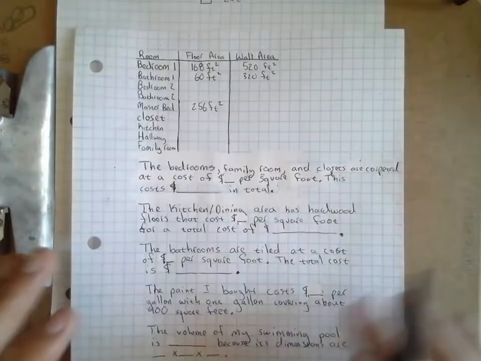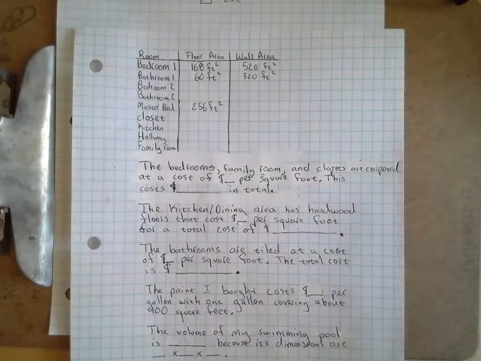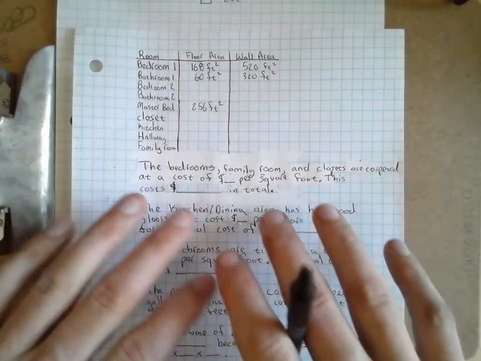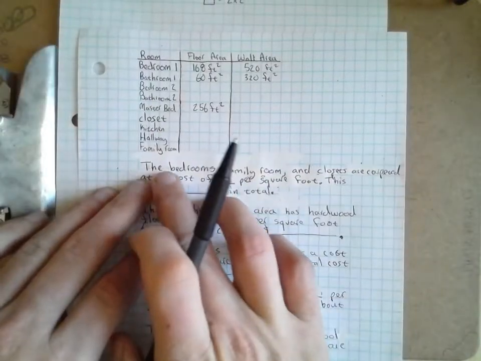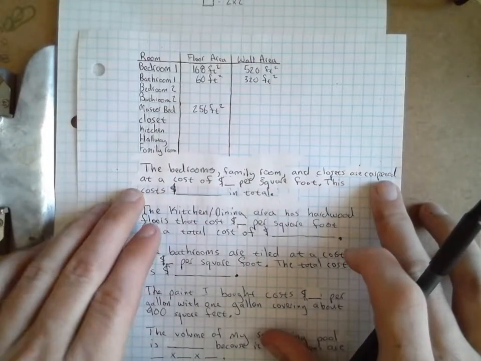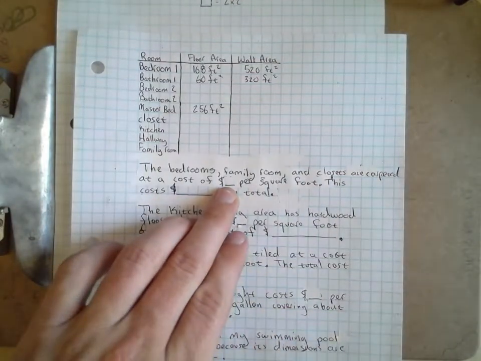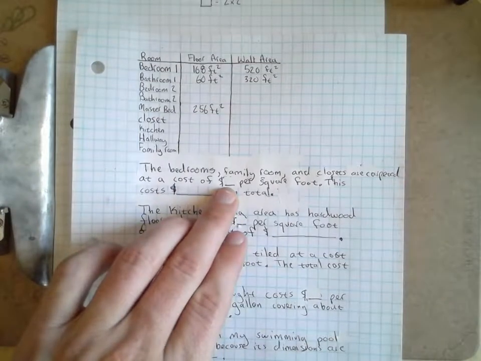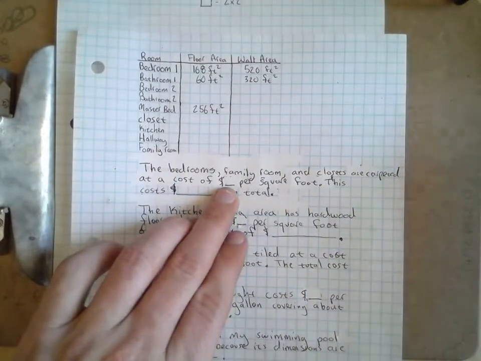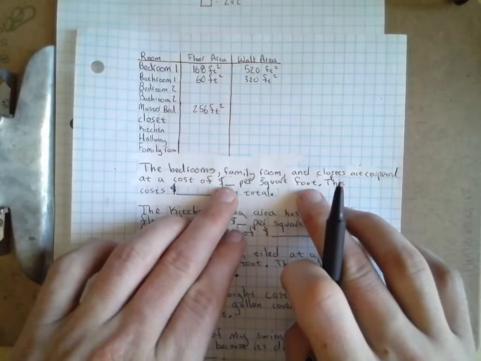Once you've got all your numbers in there, you go through and you decide what rooms you're going to put carpet in, what rooms you're going to put hardwood floor in, what rooms you're going to put tile in, and you start doing your math. So here I said bedrooms, family room, and closets are all going to be carpeted, and the carpet's going to cost, and I don't know, go look online. Look for the cost of carpet online at Home Depot or Lowe's. If you can't Google search the cost of carpet, something's wrong. Per square foot.